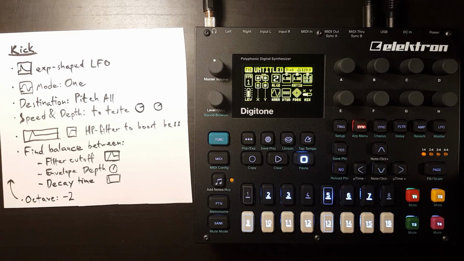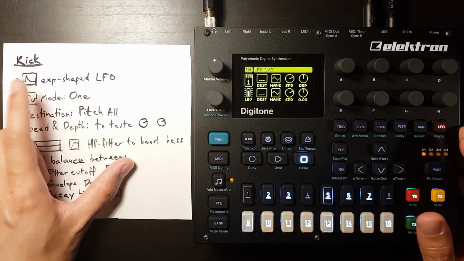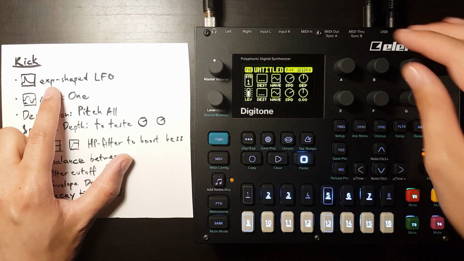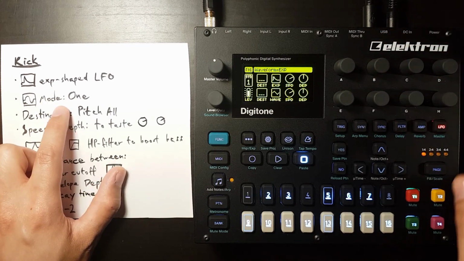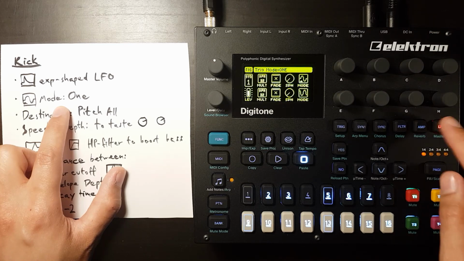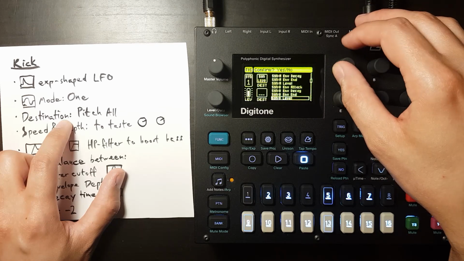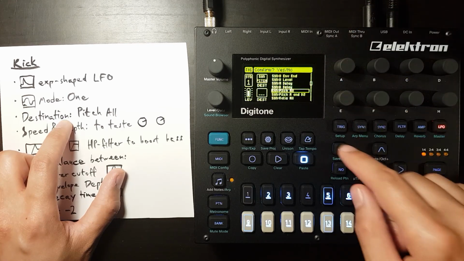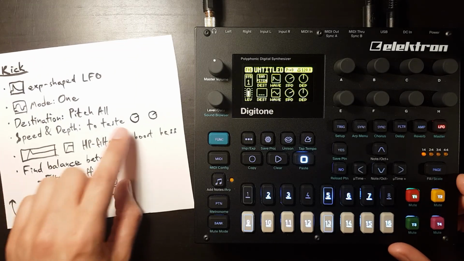So to make a kick, after we've done all this, we have to go to the LFO page. Well, let's just follow the guide. We go to the LFO page, then set the shape to exponential. Set the mode to 1, so press LFO again to get to the second page, and then set the mode to 1. And then back to the first page. Destination, set it to pitch all. And then set the speed and depth to taste.